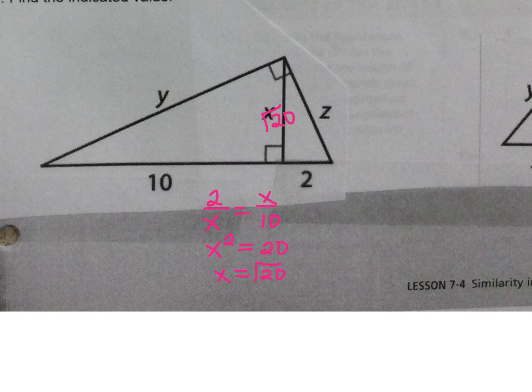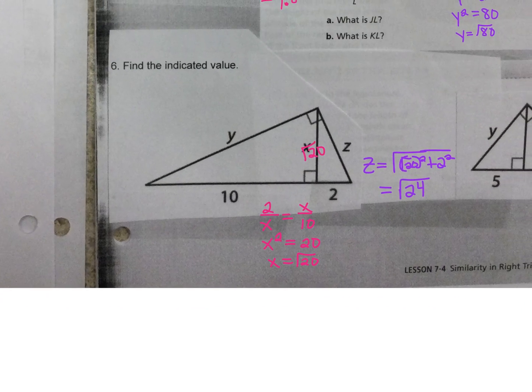If I find Z, the square root of 20 squared is 20, plus 2 squared gives me the square root of 24. I don't care if you get a decimal or not. The square root of 24 is fine with me.